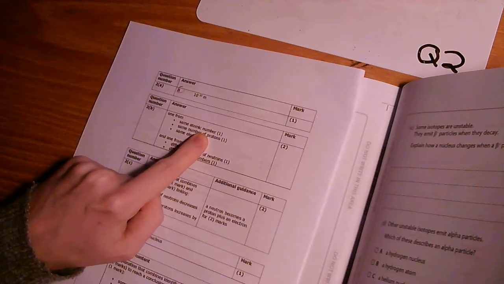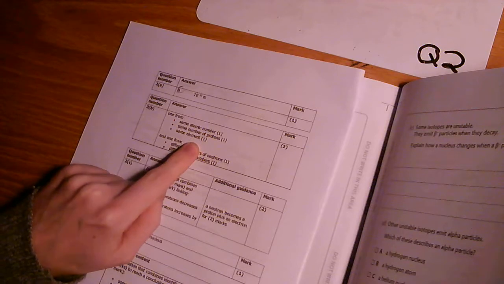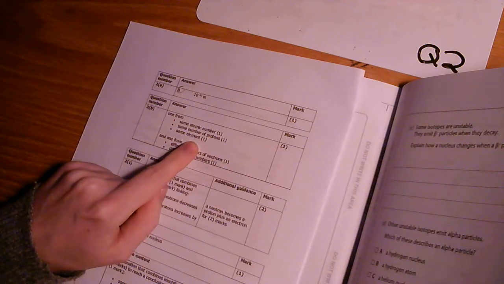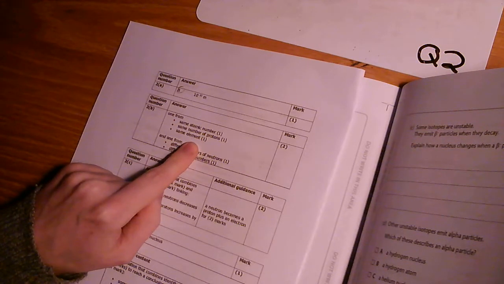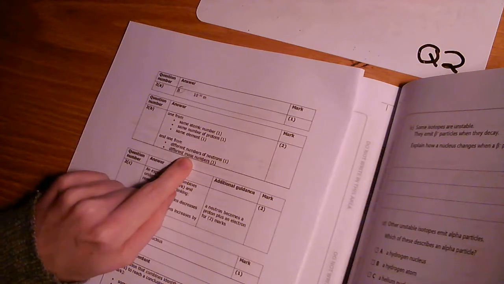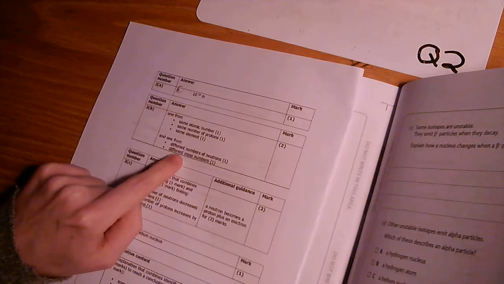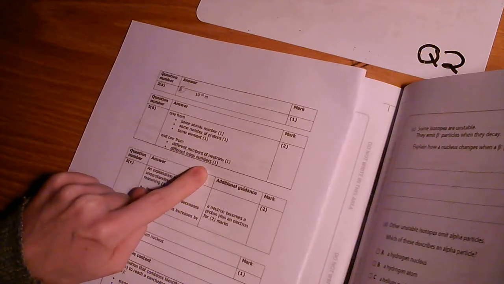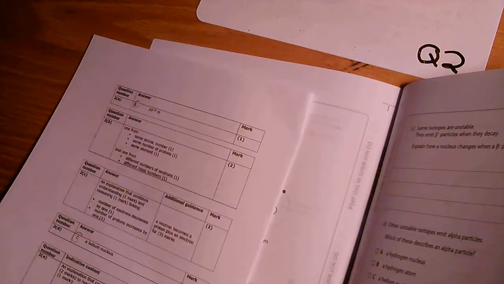You could say it's got the same atomic number, in other words, same number of protons. You could say it's the same element, in other words, same number of protons. Remember, the number of protons determines what kind of element you have. All iron atoms have 26 protons, all gold atoms have 79, etc, etc. Other one you could have said, different number of neutrons or different mass numbers. It means pretty much the same thing.